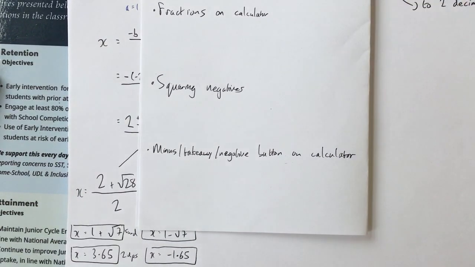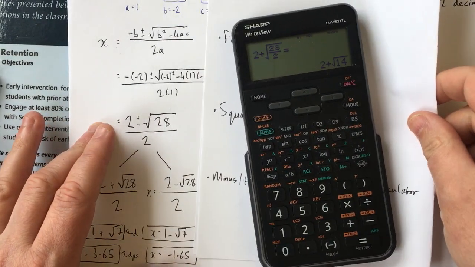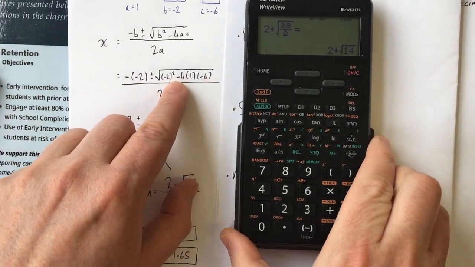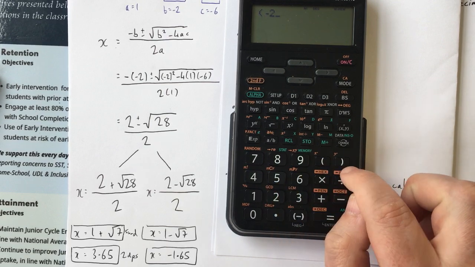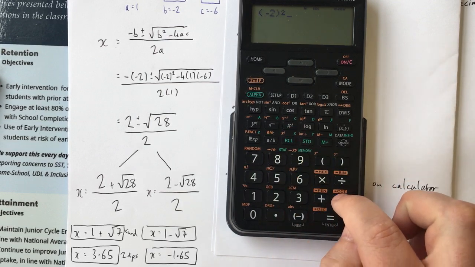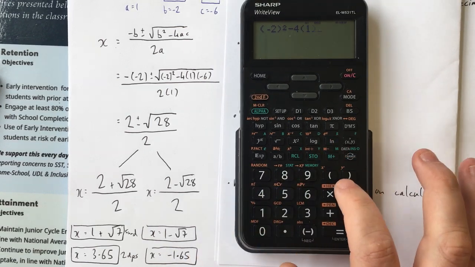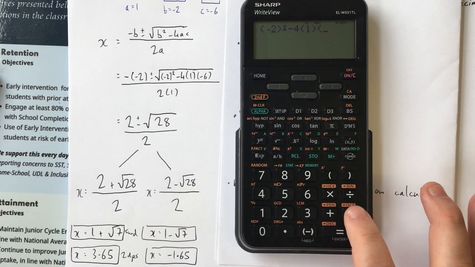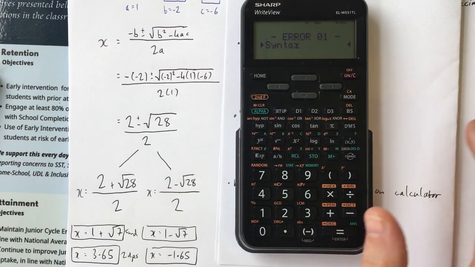And then just the minus. This calculator in particular is a bit fussy on the minus button. Let's say in this one here where I'm doing -2 squared, take away 4, brackets 1, close brackets, open, and then it should be -6. If I do -6 like that, it throws up a syntax error.